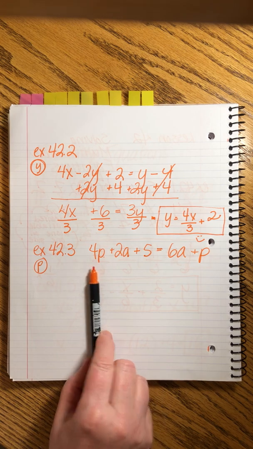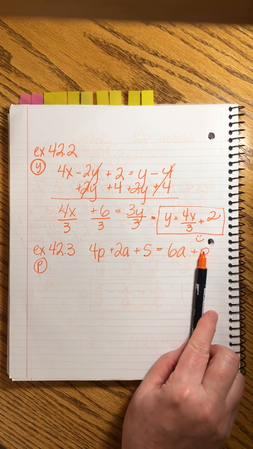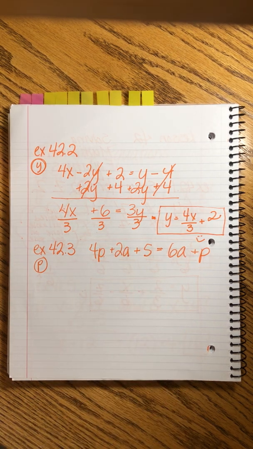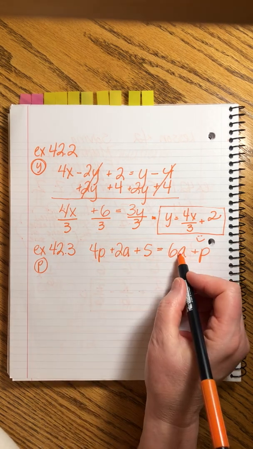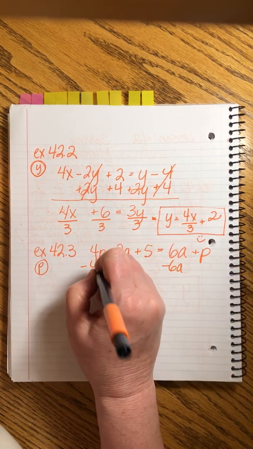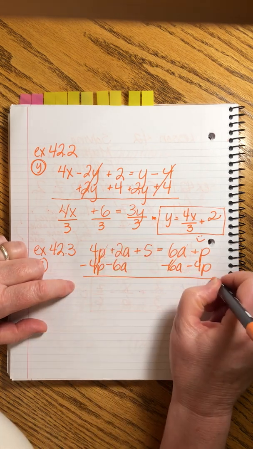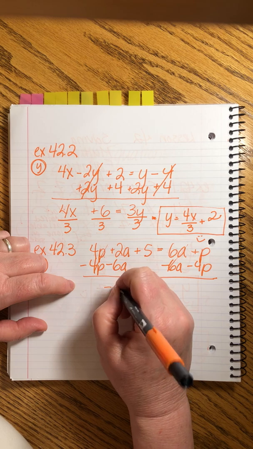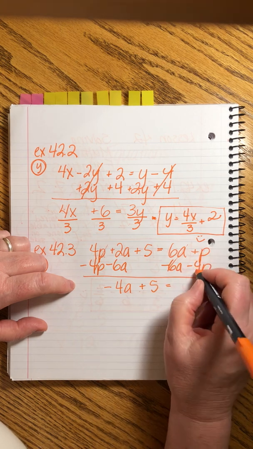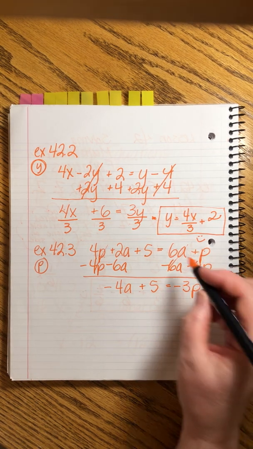All right. Once again, I look at the p's and I go, okay, what's going to be easier? This p has 2 things attached to it. This p has 1 thing attached to it. I'm going to move the p's to this side so that I only have 1 thing to get rid of. So I'm going to subtract that 6a, and I'm going to bring the p over this way. Okay, that cancels and that cancels. I get minus 4a plus 5 equals minus 3p. Right, that's a 1 minus 4 would be minus 3.